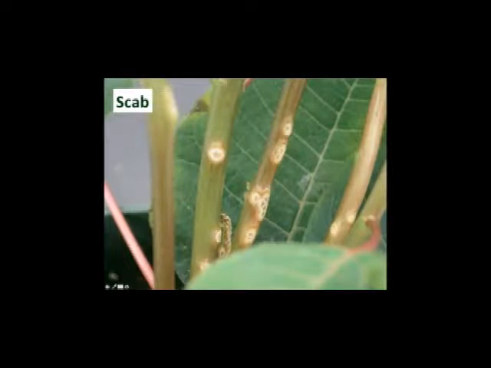So again, here are some pictures. And again, you'll see multiple lesions on these stems. Sometimes they're circular, sometimes they're elongated, and they're scabby, so they're usually found on the surface. And again, they can be round or elongated, and they usually have a tanner center than the outside.